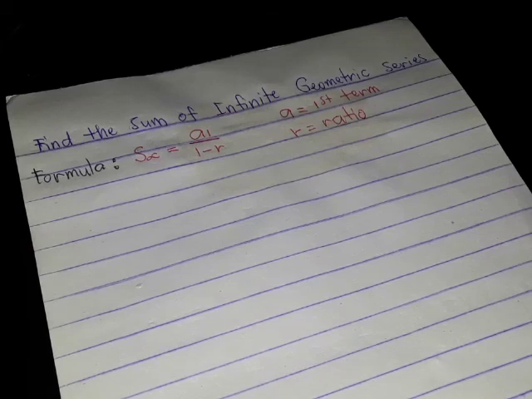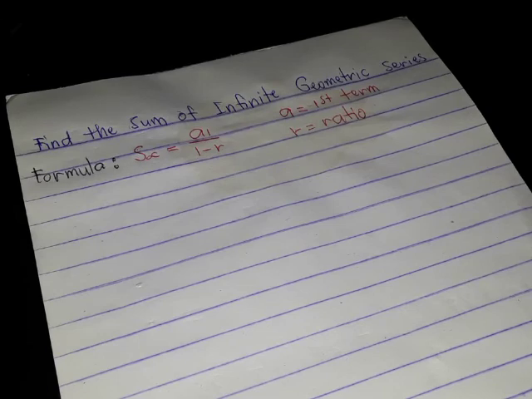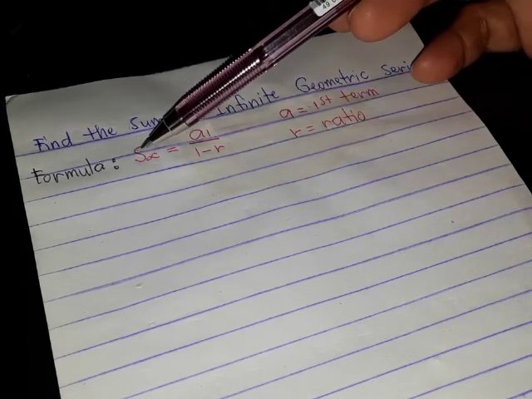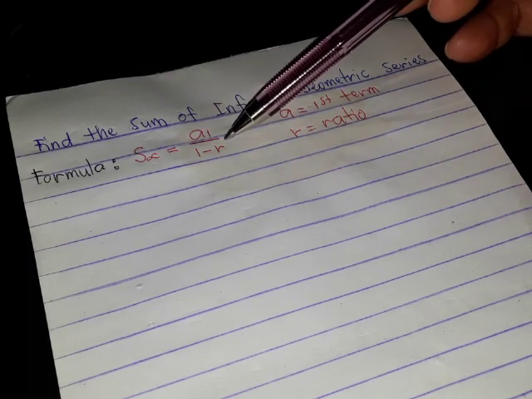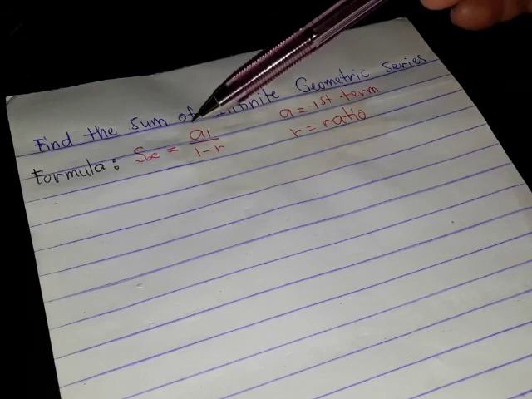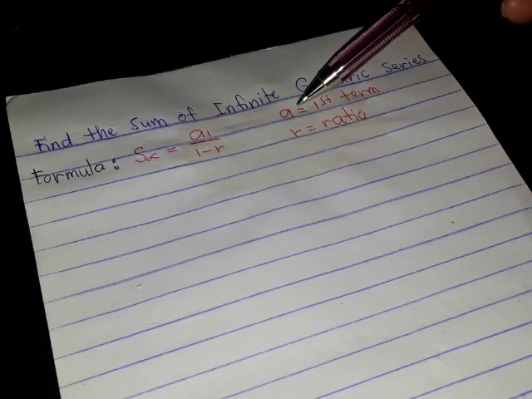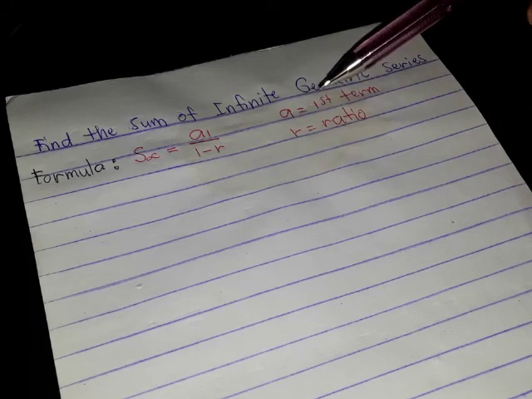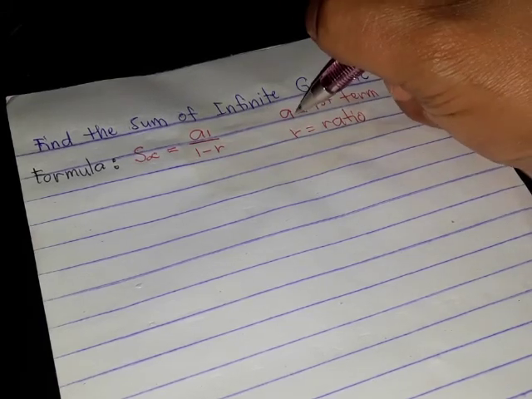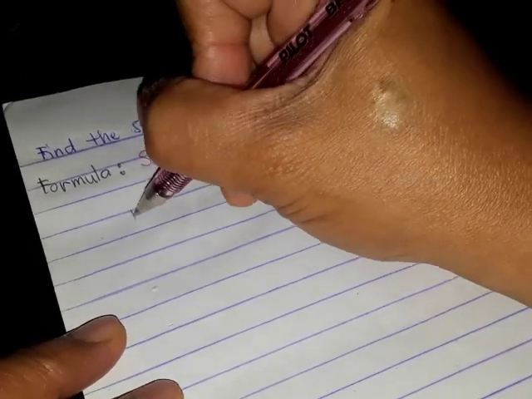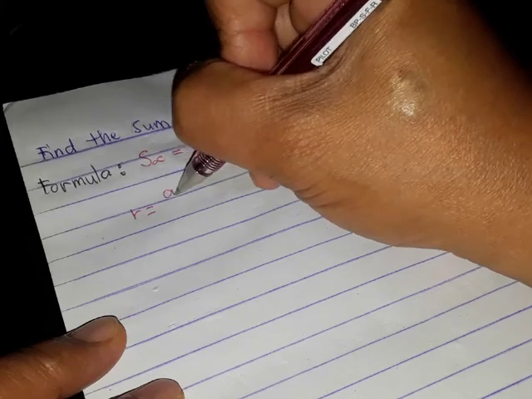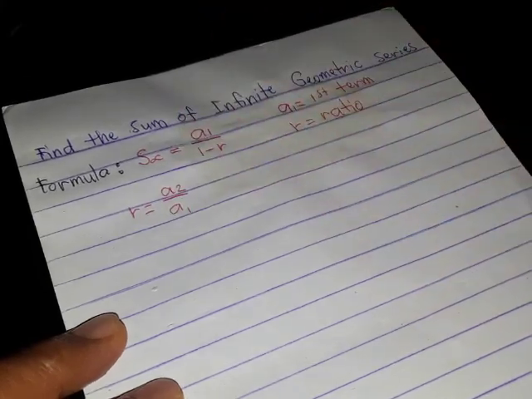Hello everyone. Today we're going to discuss finding the sum of infinite geometric series. So we have here the formula S infinity is equal to a over 1 minus r, wherein a is equal to the first term, which must be a sub 1, and r is the ratio. And how to get the r: r is equal to a sub 2 all over a sub 1.